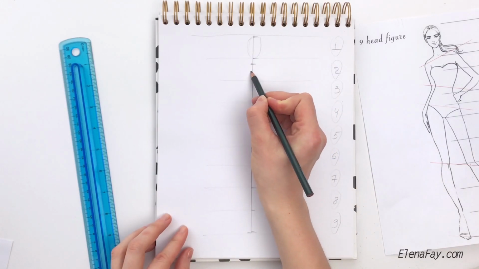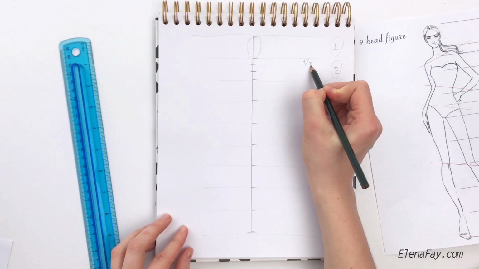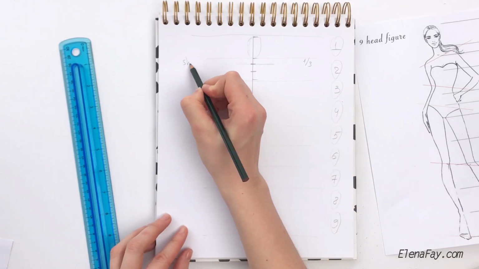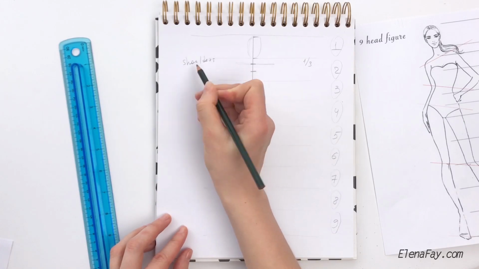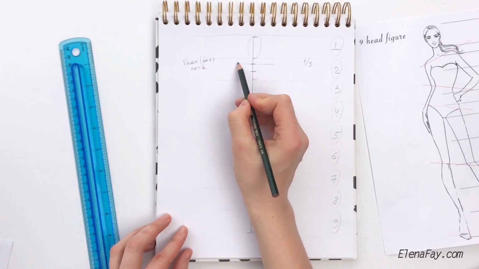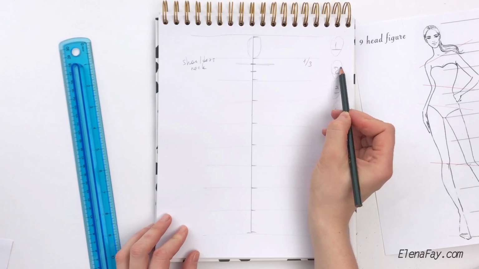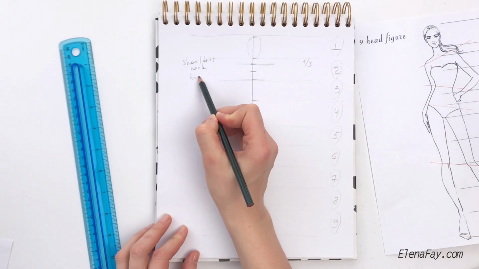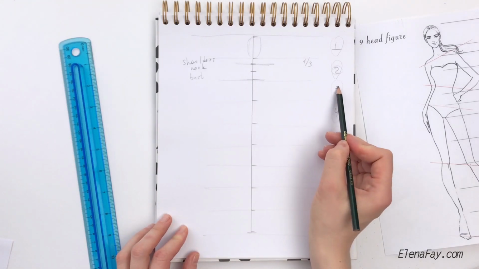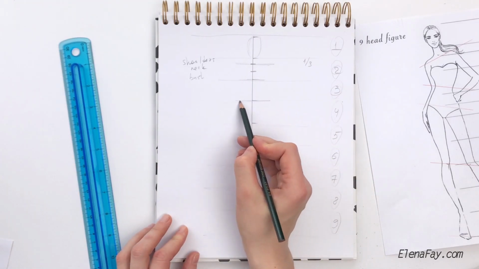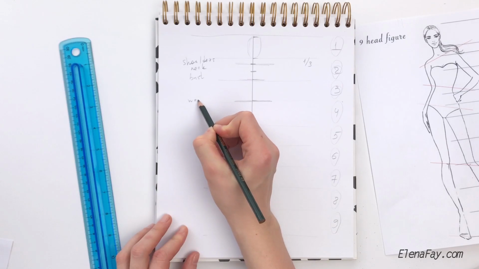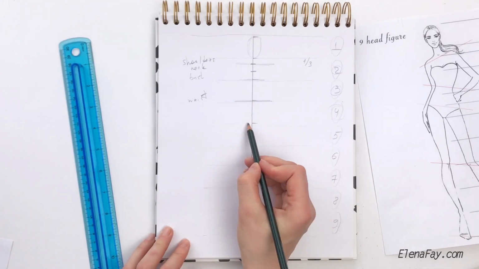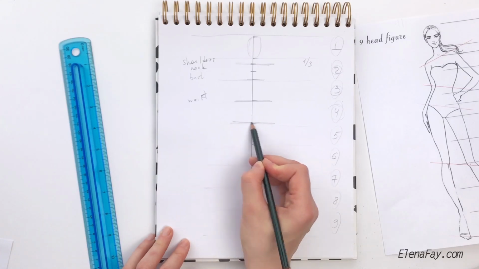Now I'm gonna divide the second part in 3 equal parts, and 1/3, the line right here, will be the line for shoulders and neck. Somewhere at the bottom of the second part, or you can do a little bit lower, is the line for the bust. Number 3 is the line for elbows and waist. Number 4 is the line for hips.